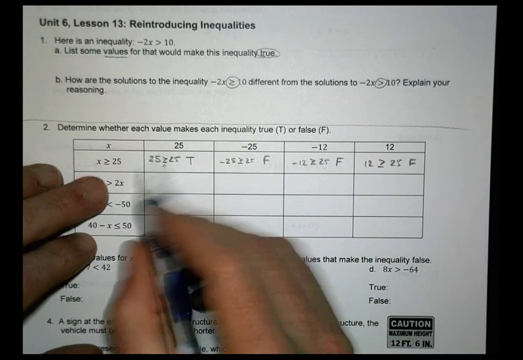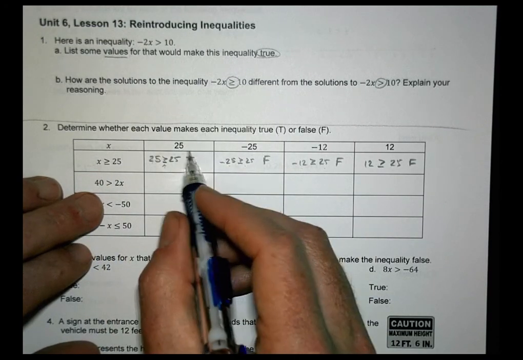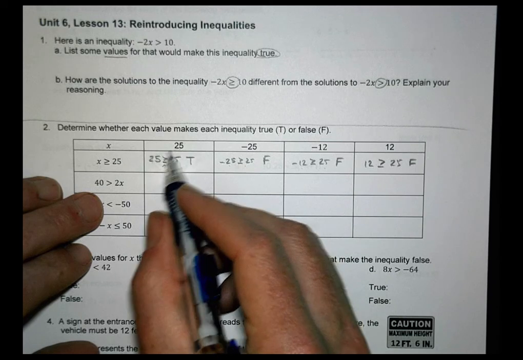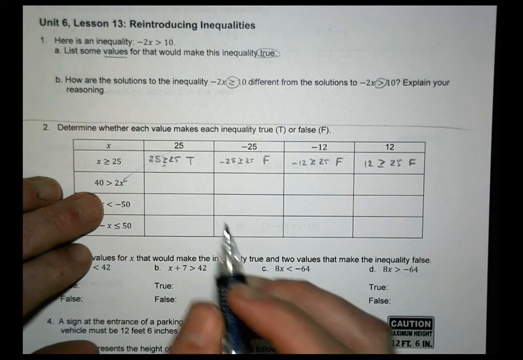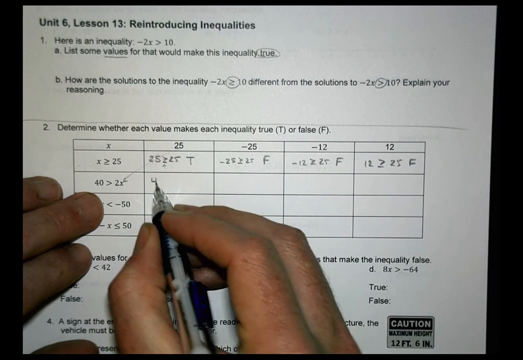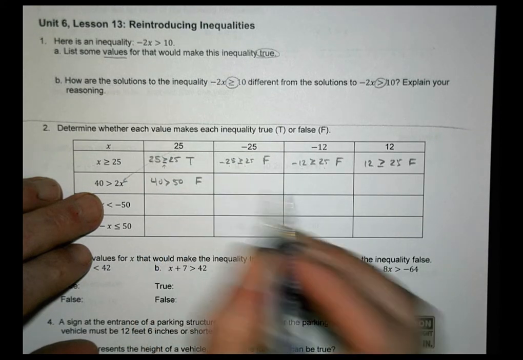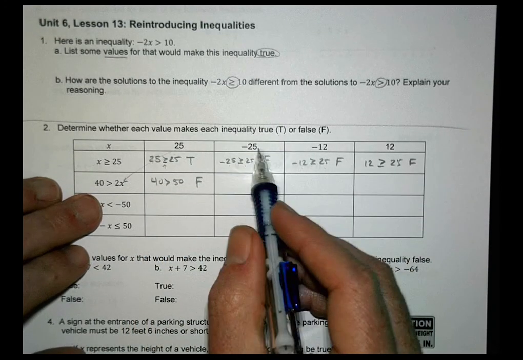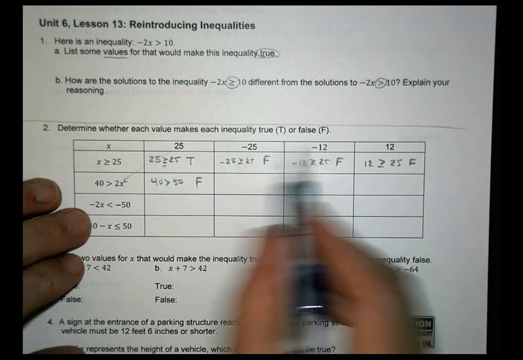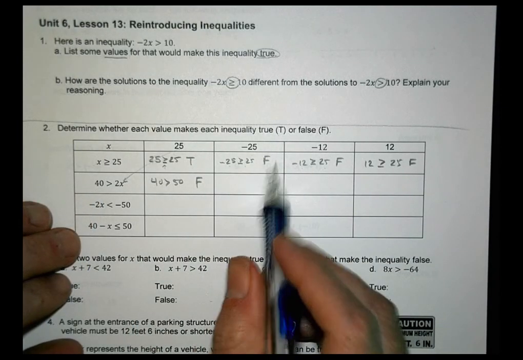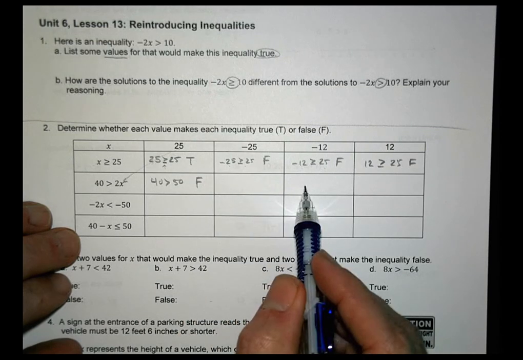Okay, so on the first one, you just pop it in there. On the other ones, you're going to have to do a little bit of work. This is 2 times 25, which is going to be 50. So again, is 40 greater than 50? No, that's a false statement. Okay? Then for the rest, you'll plug those in and see what you come up with. Okay? So that's this row. You'll complete that row right there.